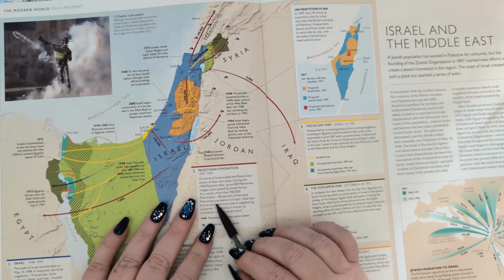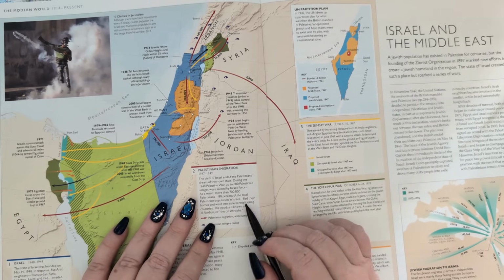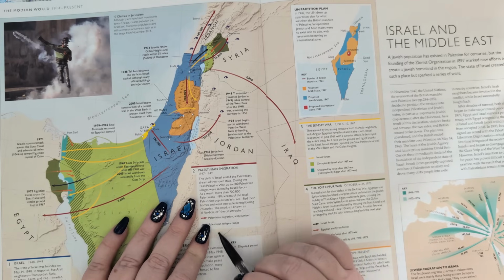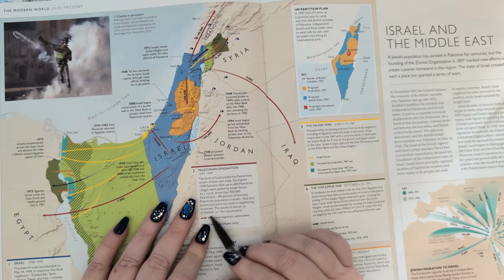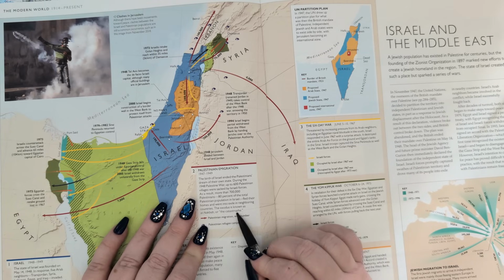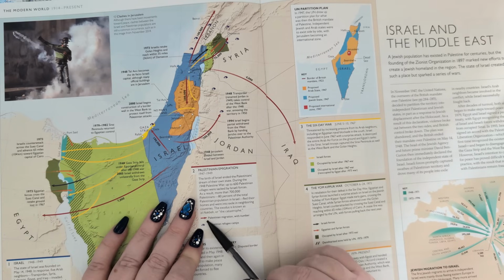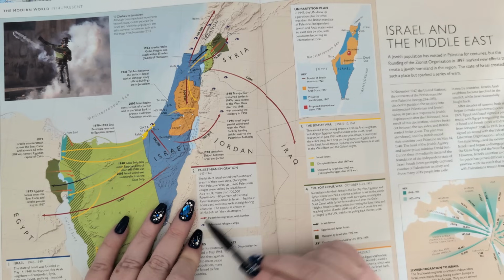80% of the total Palestinian population in Israel fled their homes and went into exile in neighboring countries. The exodus is known as al-Nakba, or the catastrophe. And migration is shown by these magenta arrows, these purpley arrows, and refugee camps are shown by these tents.